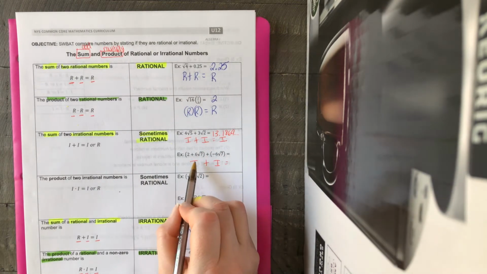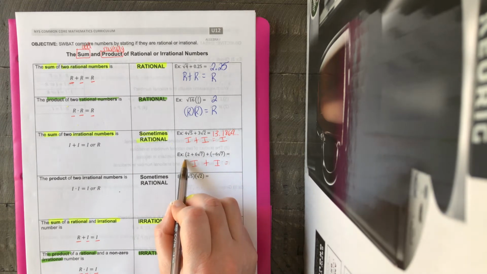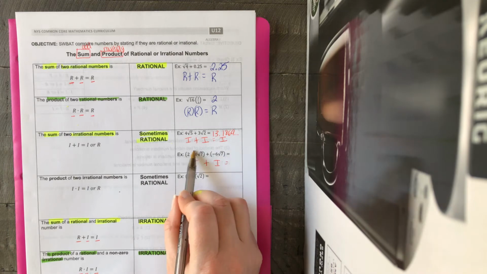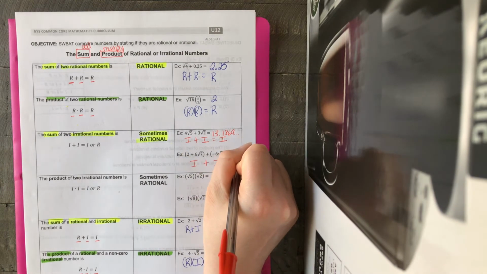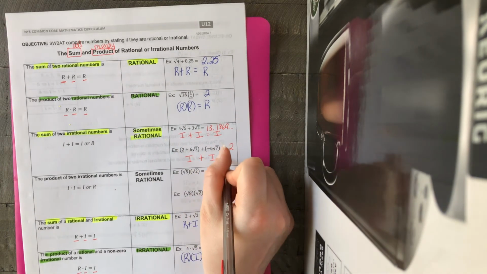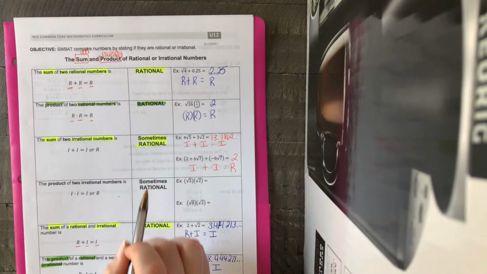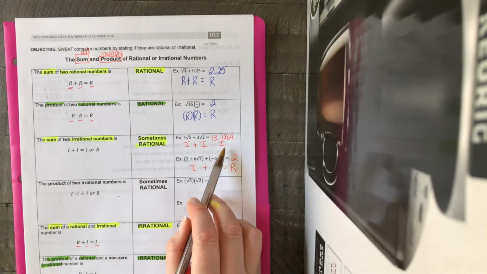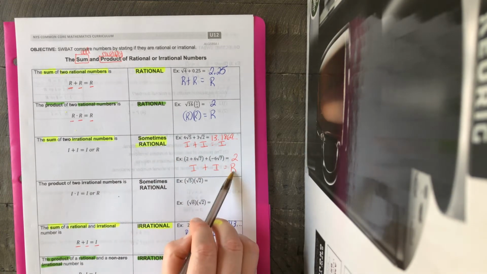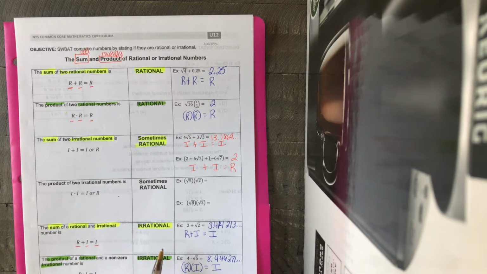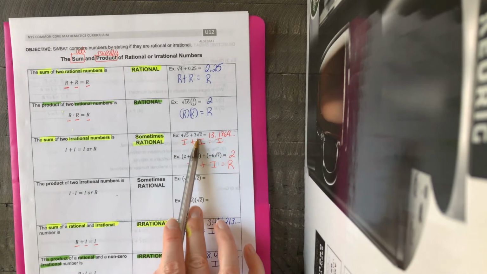But these are both irrational. And when I add these together, I type it in my calculator exactly as I see it. I got the number 2. And 2 is definitely a rational answer. So that's why it says sometimes. Sometimes it's I, sometimes it's R. It depends on the situation, but you can always type it in the calculator and just check.